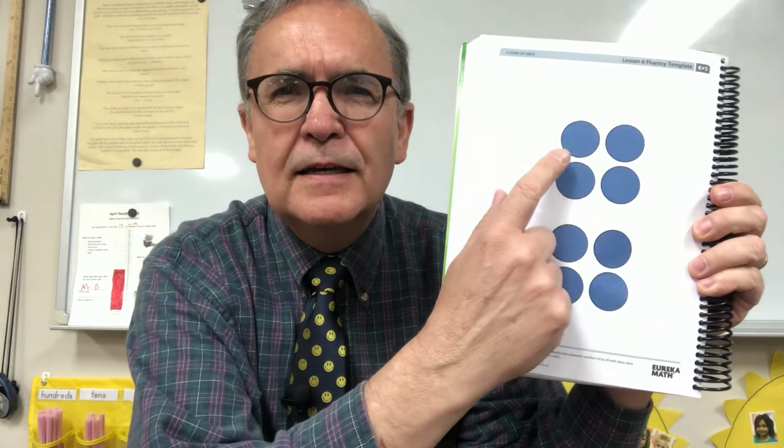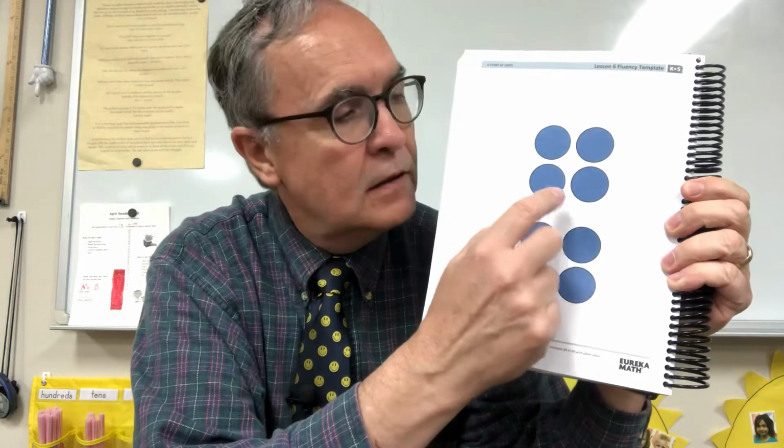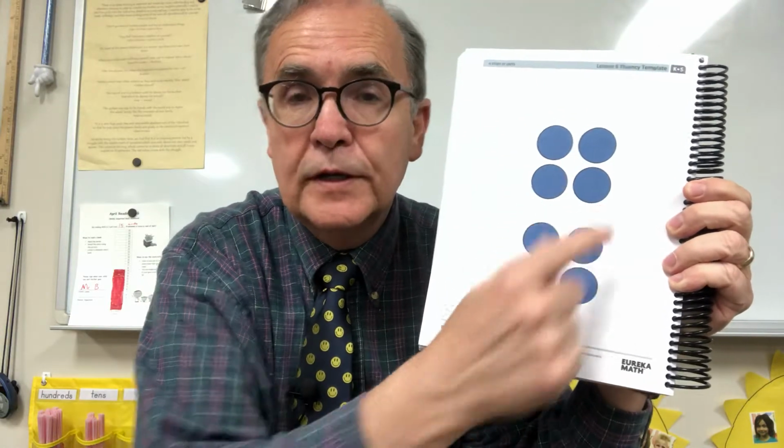How many dots do you think are going to be on these pages? Count them up, boys and girls. 1, 2, 3, 4, 5, 6, 7, 8. There's 8. Okay, you see the groups in this one? Pretty simple. I see a group of 4 here, and I see a group of 4 here.